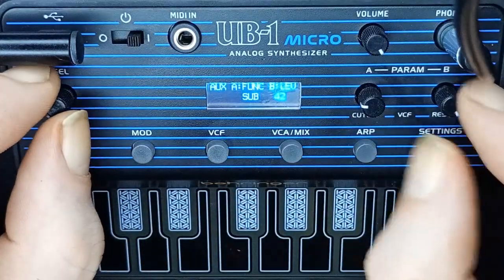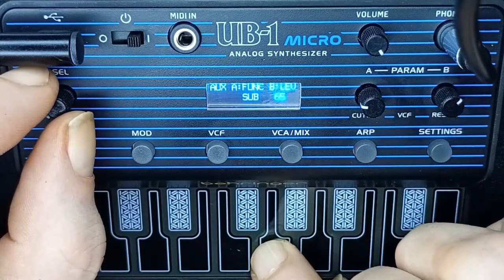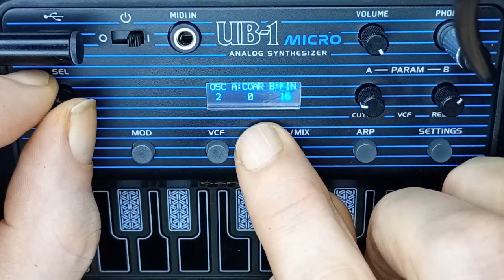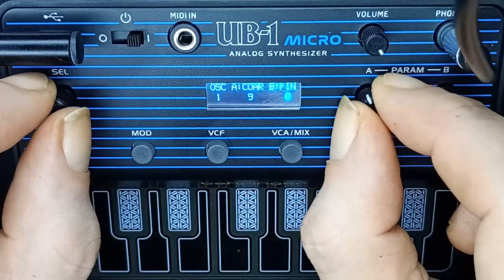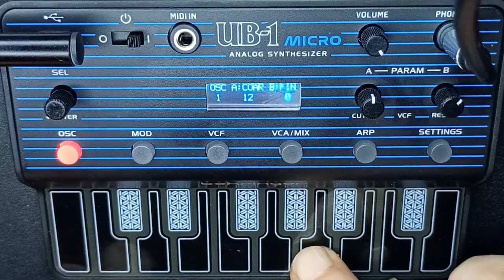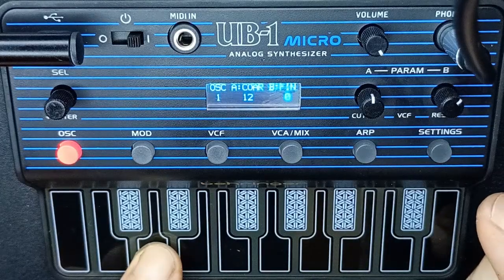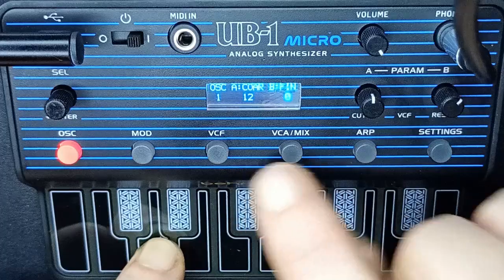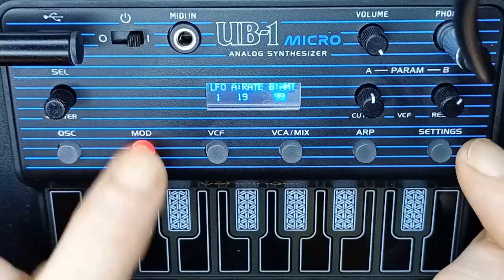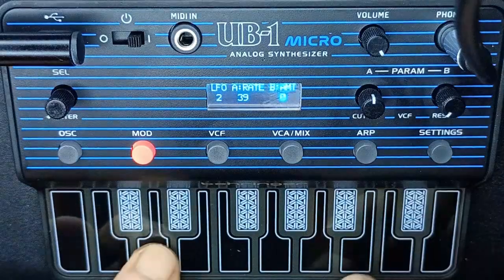Let's go back and we'll give it a little extra sub-level. And let's tune one of these waves up an octave. Good fun. Take this off again. And that off.